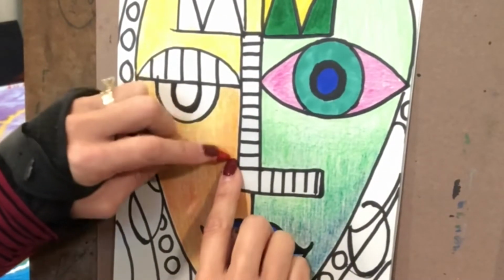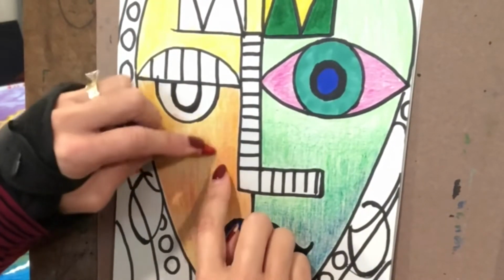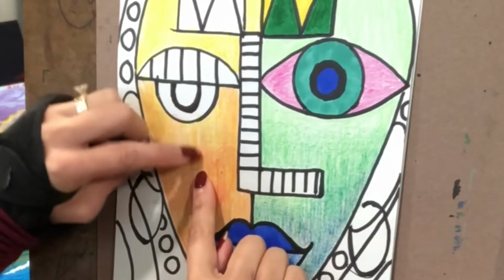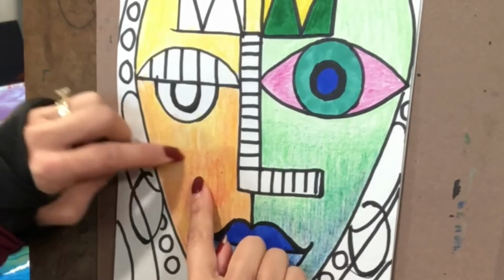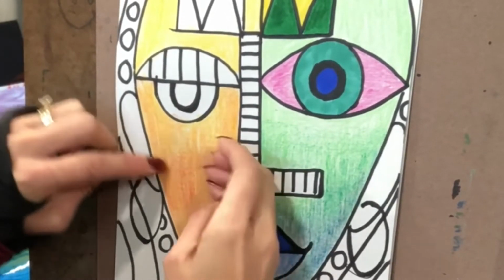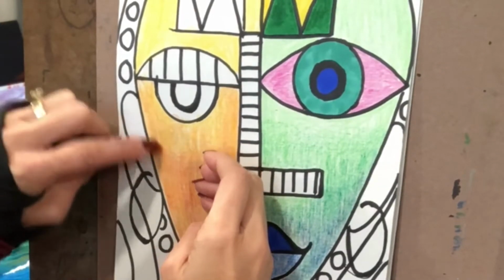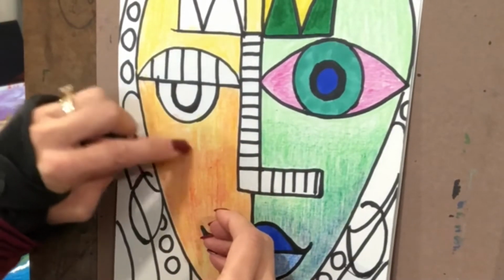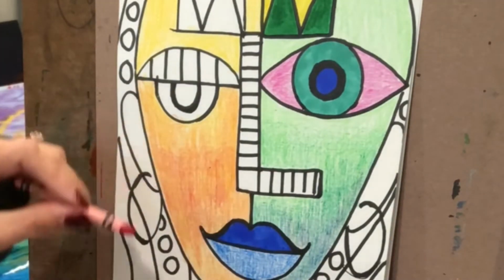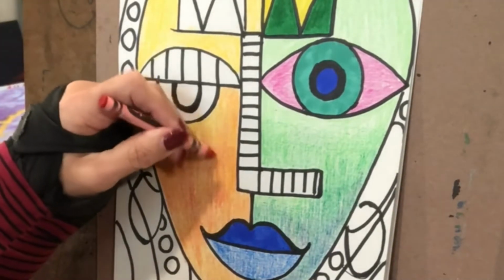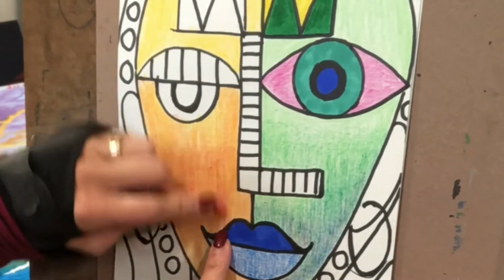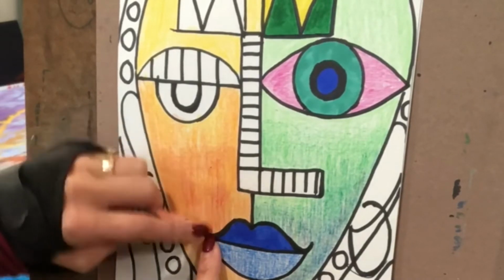So right here where I see my red lines starting, I'm going to color in little teeny tiny circles, and that helps to blend and make those lines fade away. Color in little circles, and I'm holding my crayon this way. I'm not holding it this way, although you can if you choose to, but it works best if you hold your crayon laying down.